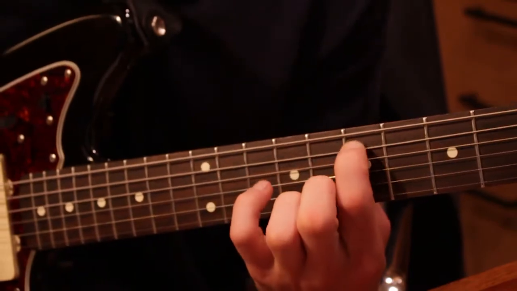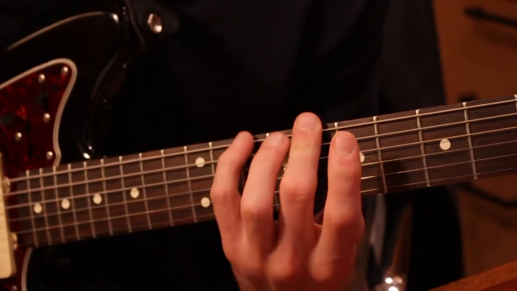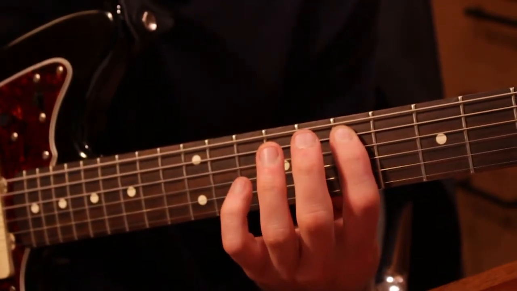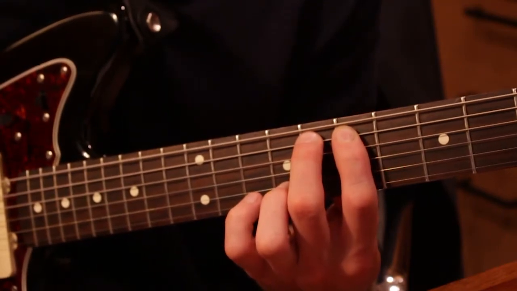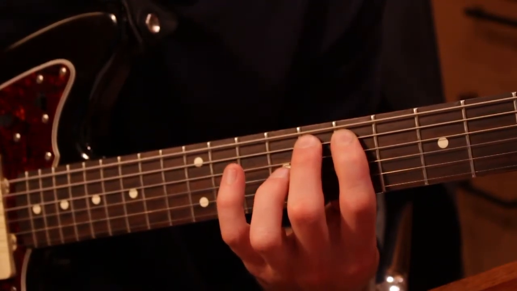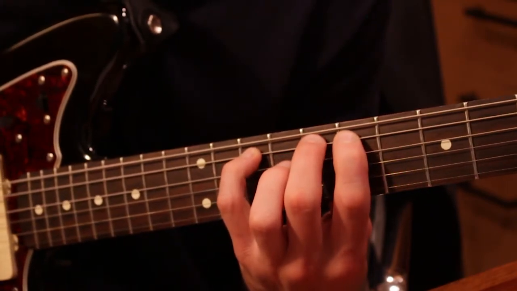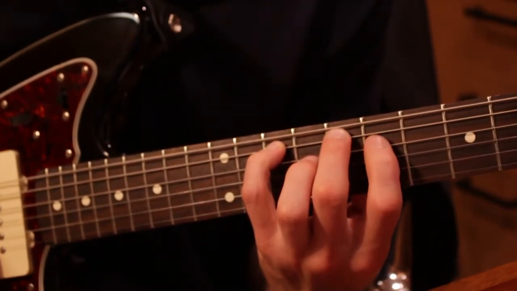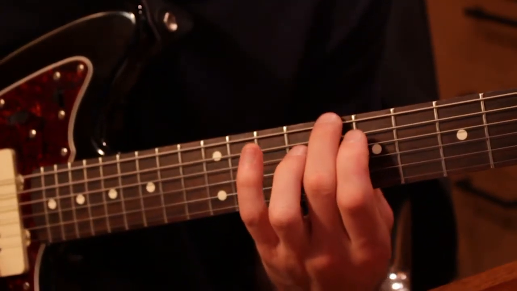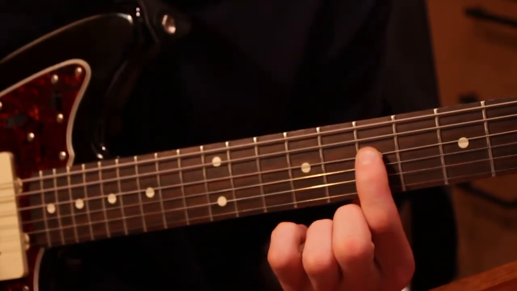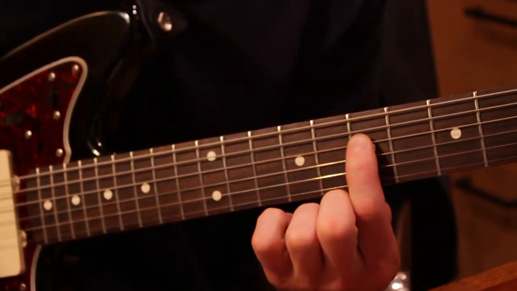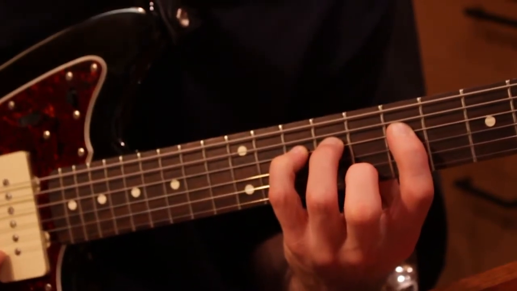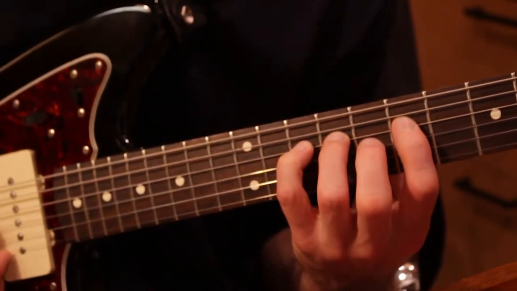Next note we need is E, so C, D, E, we're going to use our index finger on the 7th fret for that. Then we need F, which is right next door, so middle finger on the 8th fret of the A string. Then the pinky will play G on the 10th fret of the A string. Then we need an A note. So C, D, E, F, G, A with the index finger, 7th fret on the D string. Ring finger gives us B, and then pinky on the 10th fret gives us C again. So that's 1 full octave.